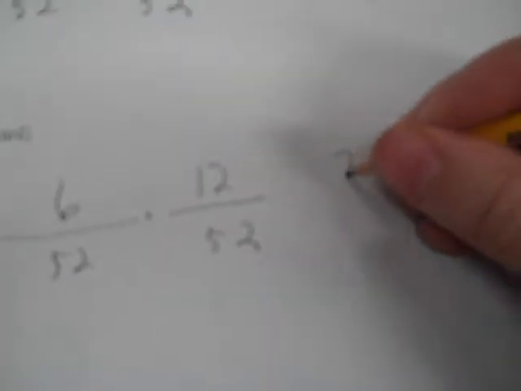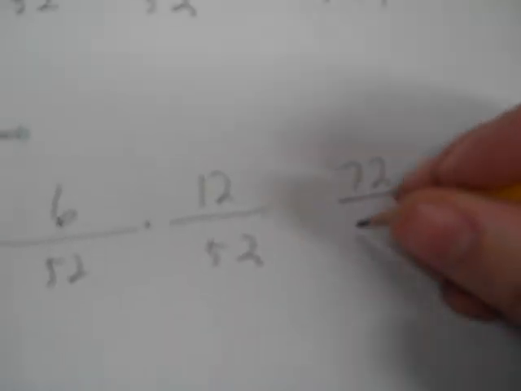Okay, 6 times 12 is 72. And then 52 times 52 is 2704. So I take 72 divided by 2704, times that by 100. I get 2.7%. Okay, now pause the video and go do 1, 2, 3, 4, 5, 6.